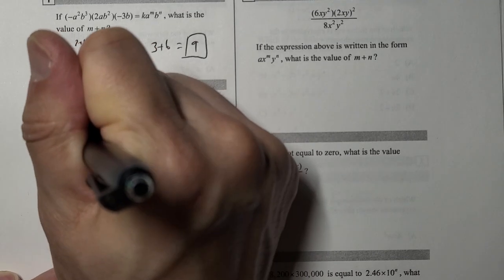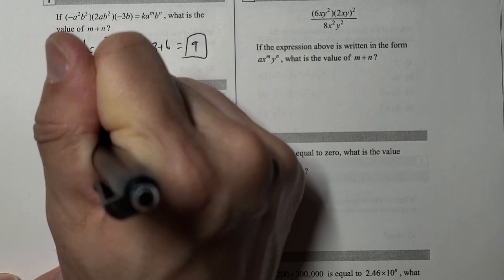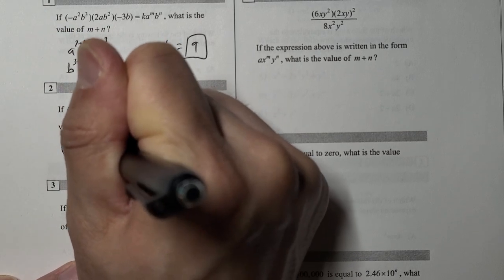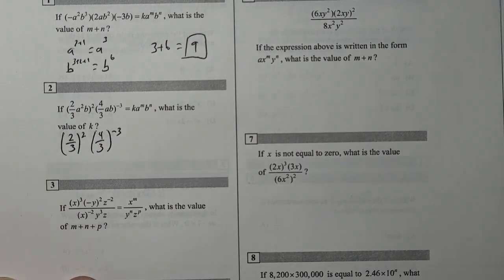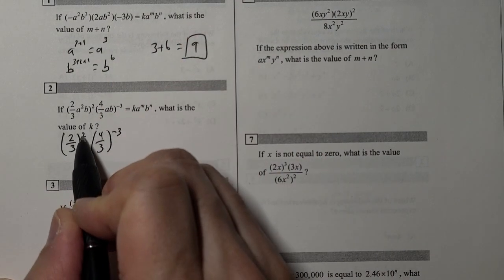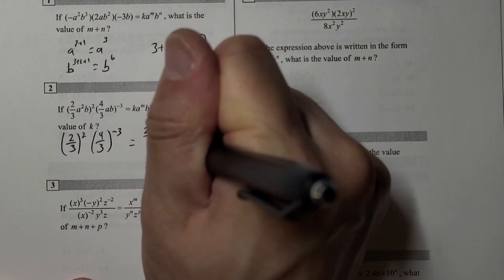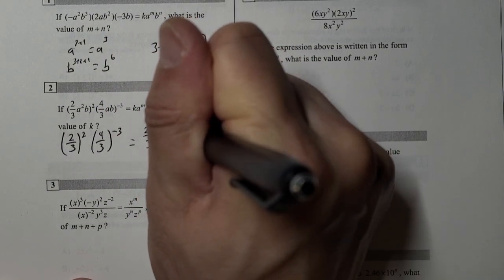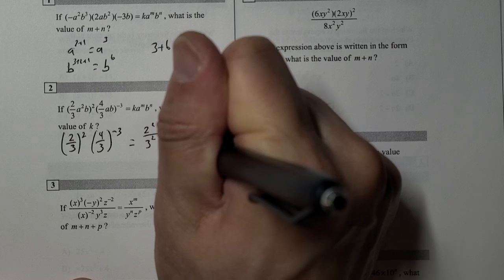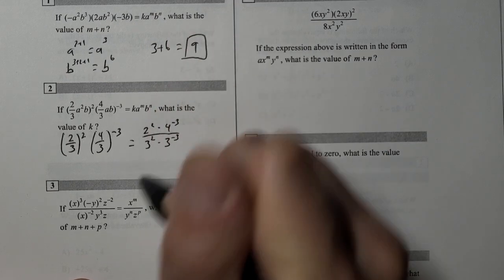So let's just worry about 2/3 squared, and we have 4/3 to the minus 3 power. Let's distribute this to both. That would be 2 squared over 3 squared times 4 to the minus 3 times 3 to the minus 3 on the bottom, like this.